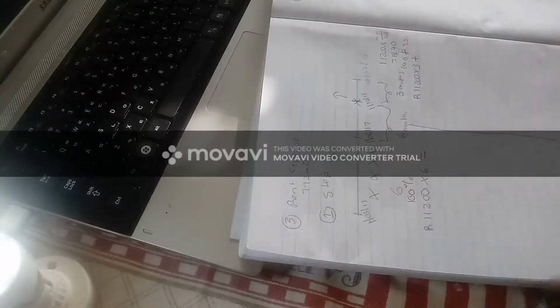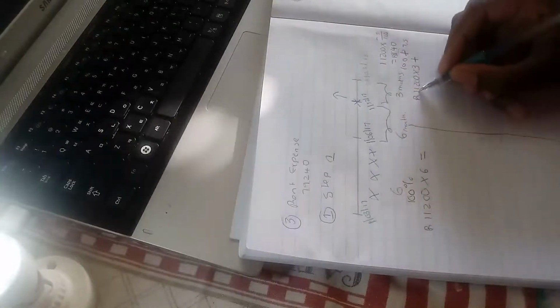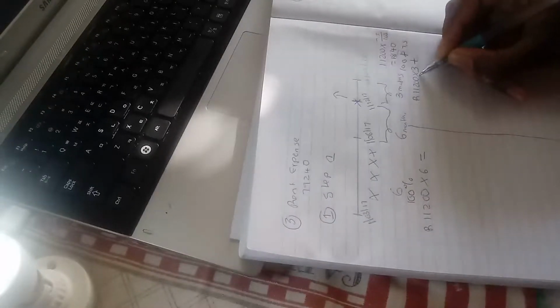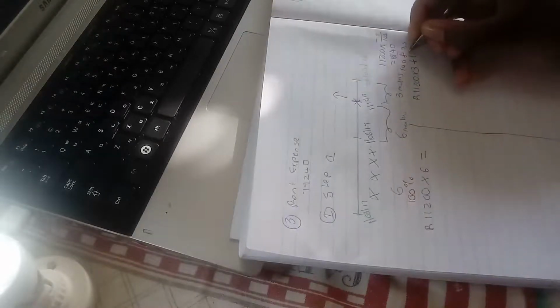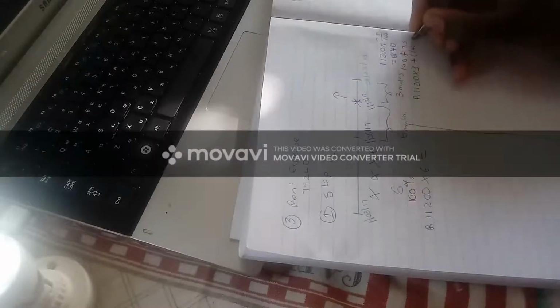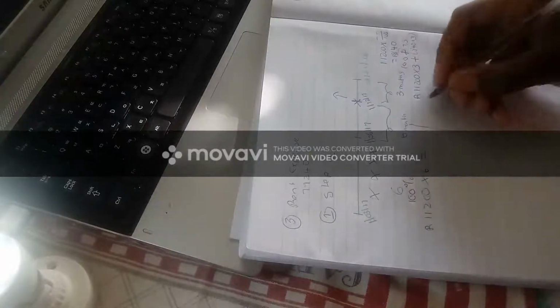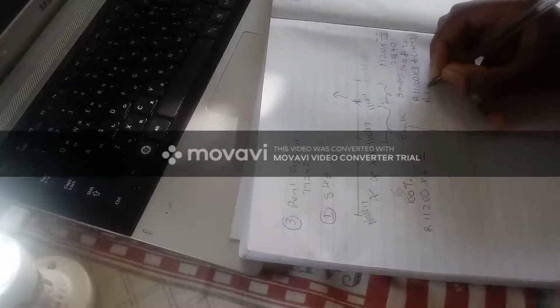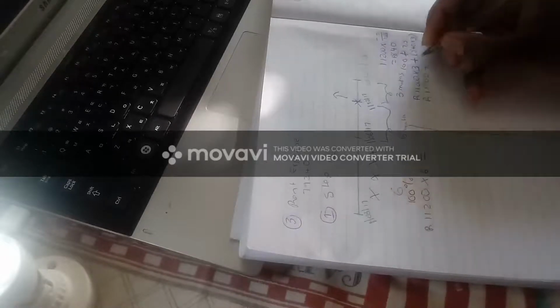So I would do 11,200 multiplied by 3 plus 840 times 3. Alternatively, you can just say 11,200 plus 840 multiplied by 3. Easy. Then let's get the values.